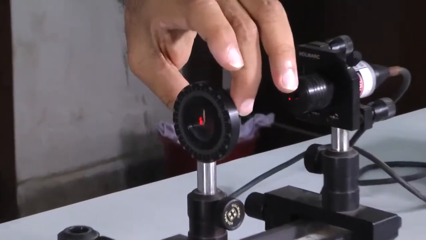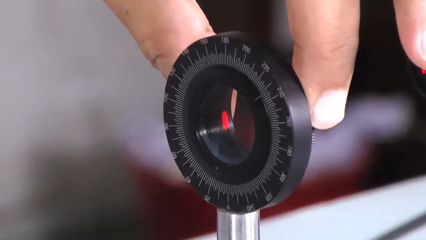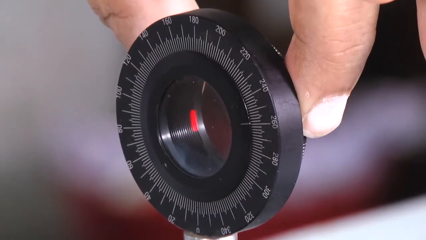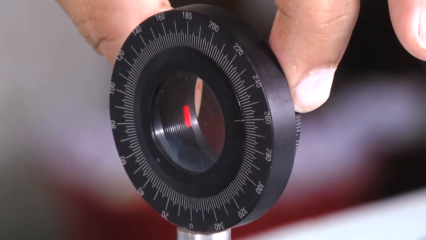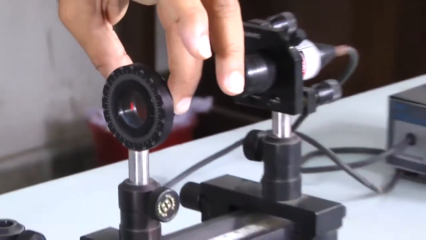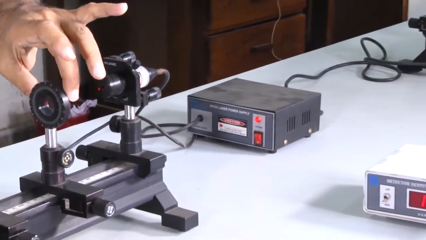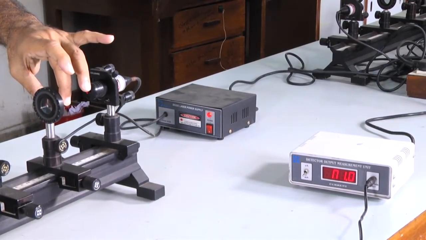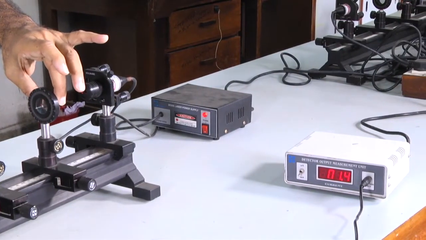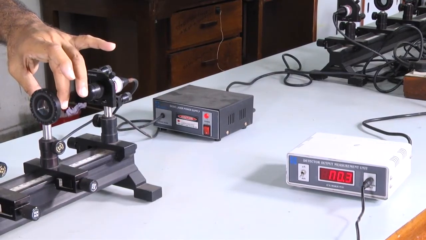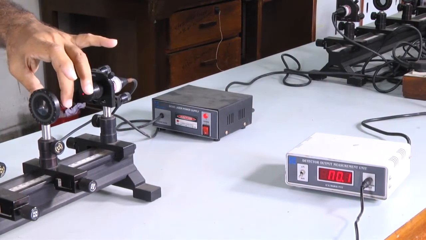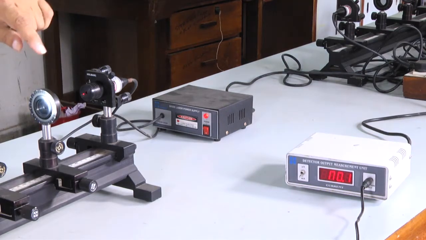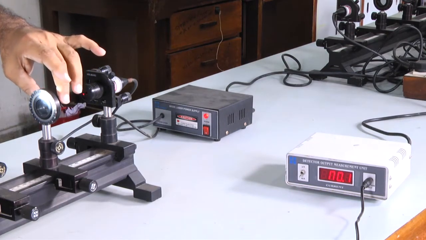Now I am at 240, decreasing. Again 260, decreasing. 280, more or less 4.5. Then at 300, it's almost 0.